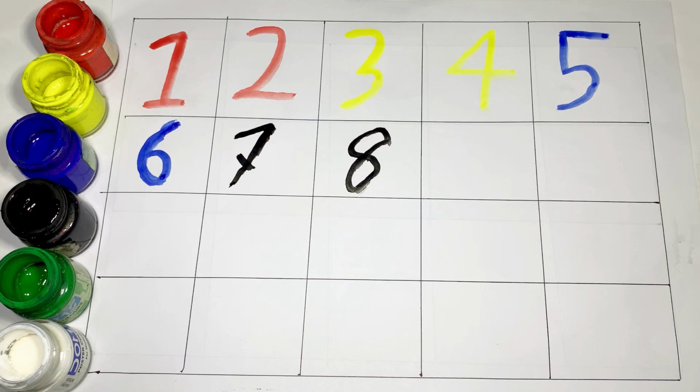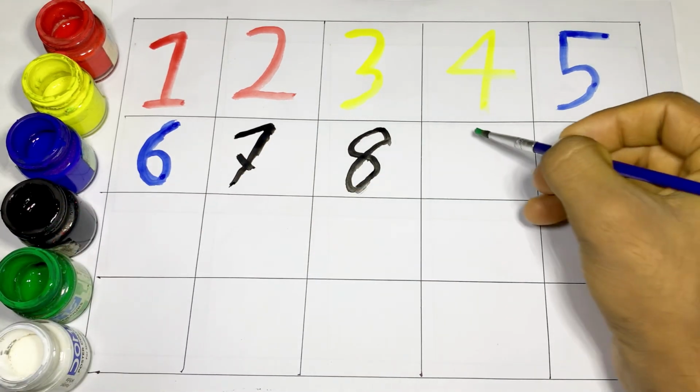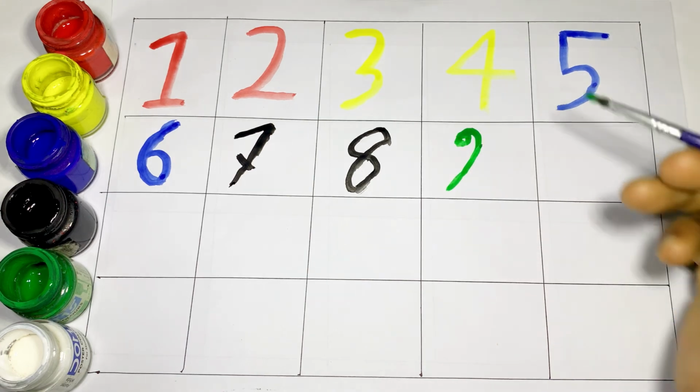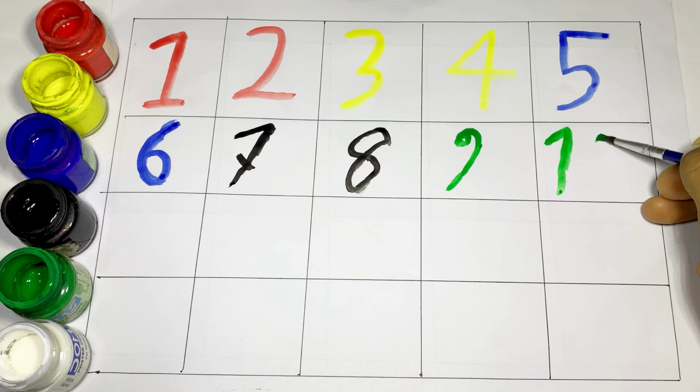Kids, now draw 9. The number 9, and use green color. Green color. N-I-N-E, 9. 10. T-E-N, 10.